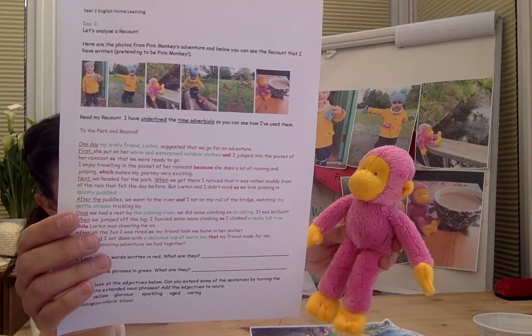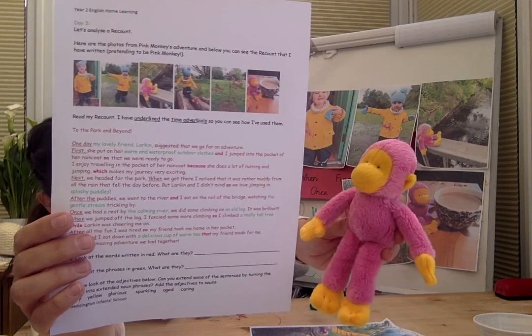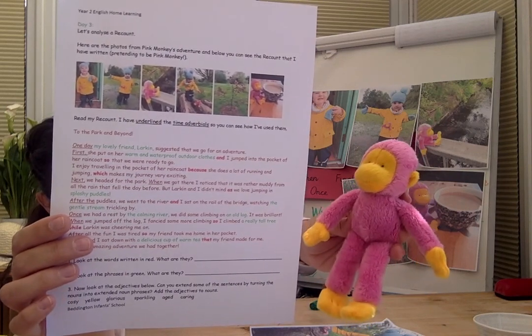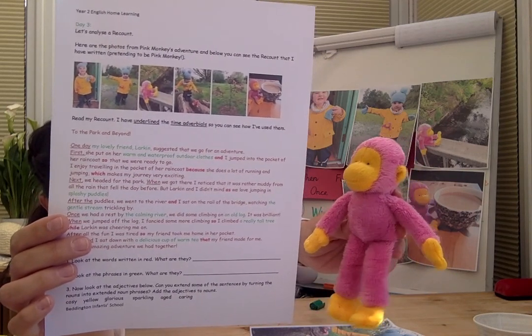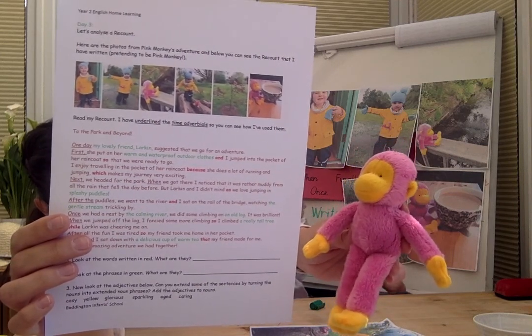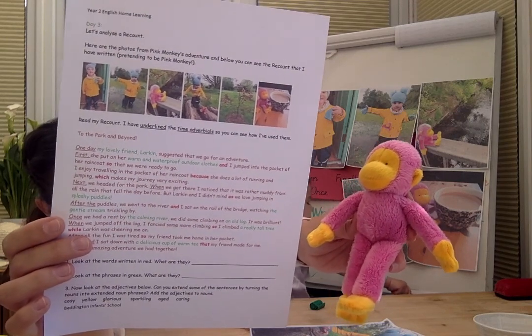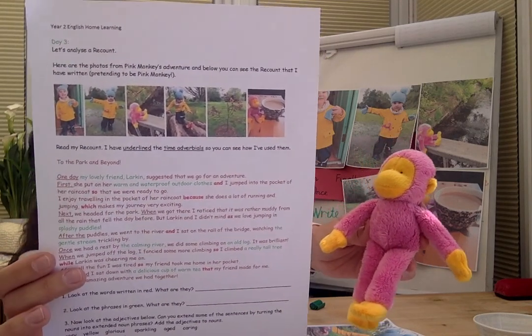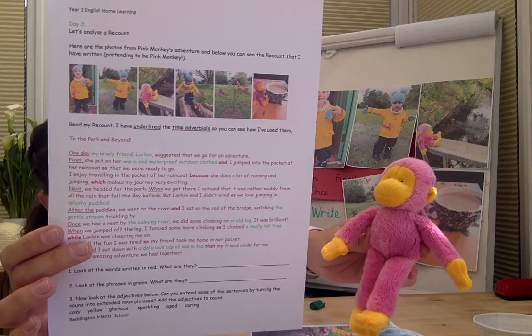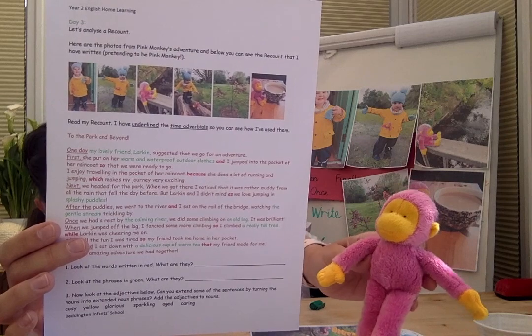Next, we headed for the park. When we got there, I noticed that it was rather muddy from all the rain that fell the day before, but Larkin and I didn't mind, as we love jumping in the splashy puddles. After the puddles, we went to the river, and I sat on the rail of the bridge, watching the gentle stream trickling by. Once we had a rest by the calming river, we did some climbing on an old log.